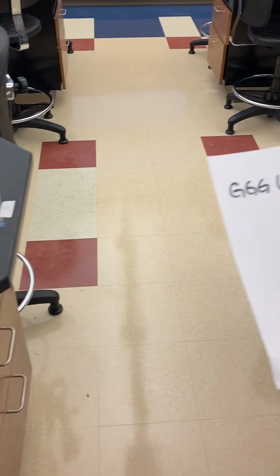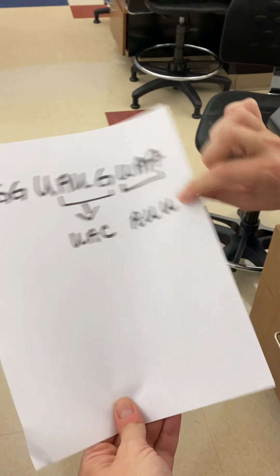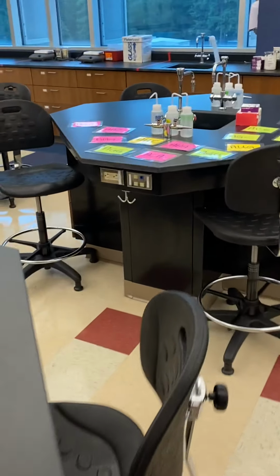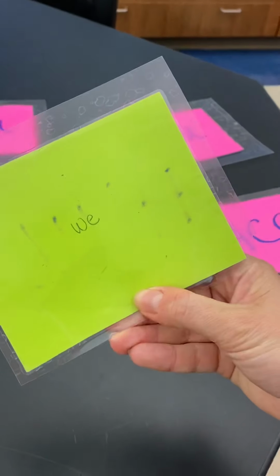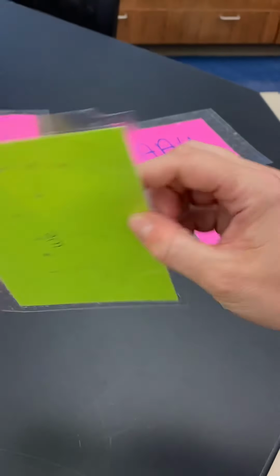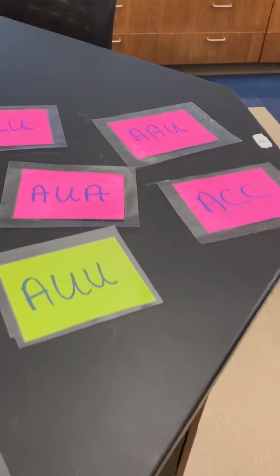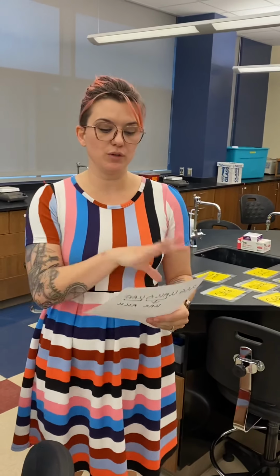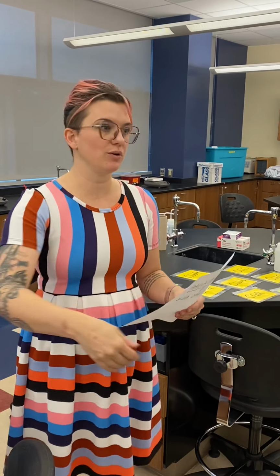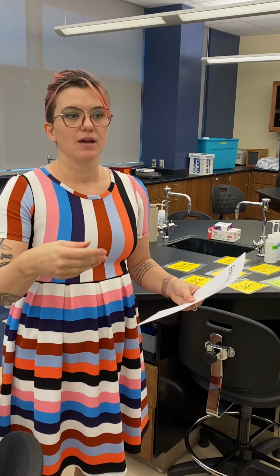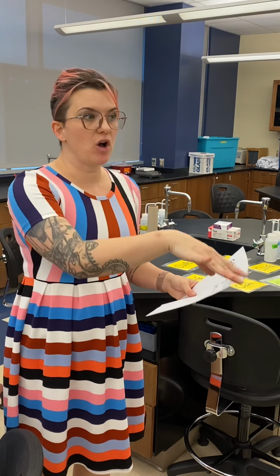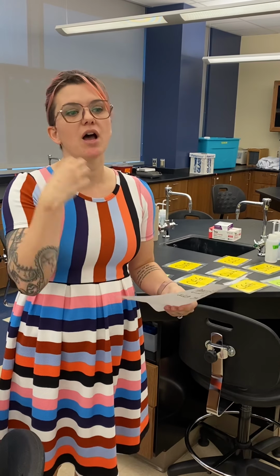Then the next one here is AUU. So I would go over here to this A table and I would find AUU right here. That's the first word in the sentence. So I have the keys for the sentences that I will give you guys. And what the students do is they complete the sentence and then they come up to you and they say, number 12, and they give you the sentence. If it's correct, then you let them copy another mRNA down. If it's not, you tell them to look at it.